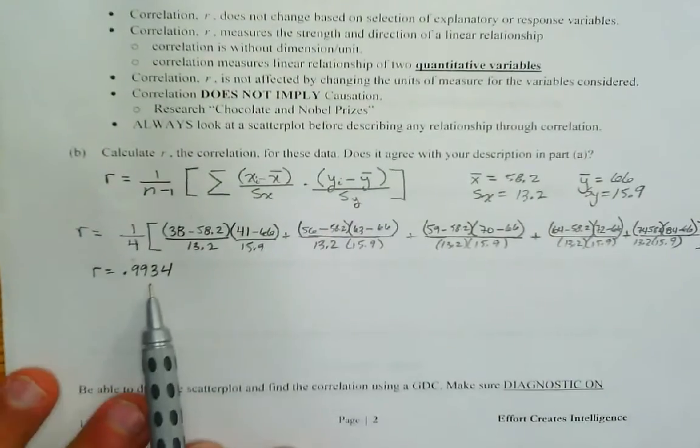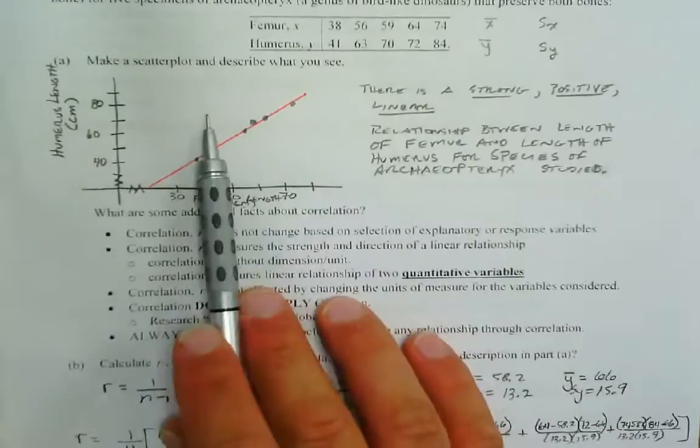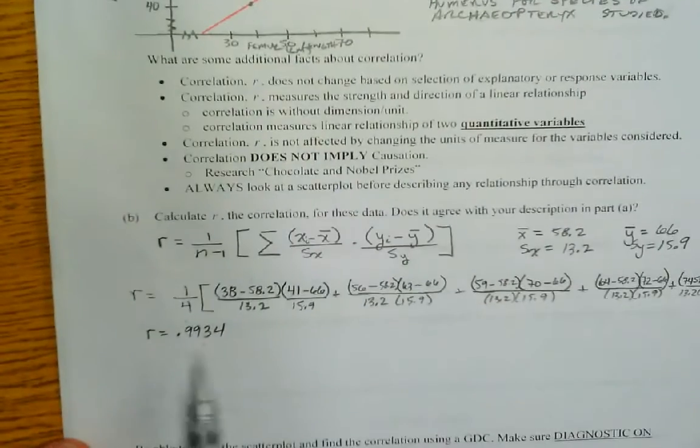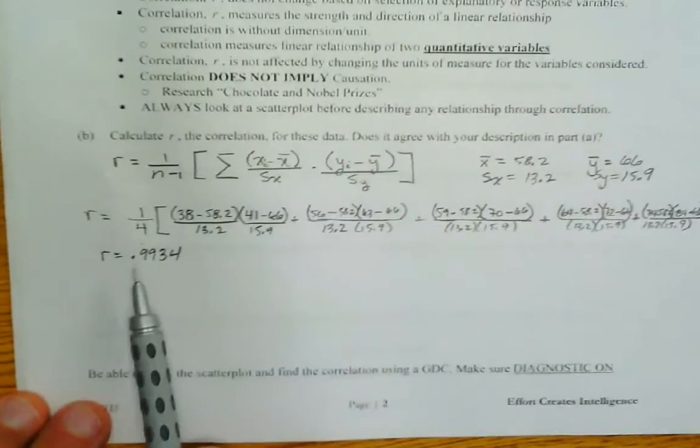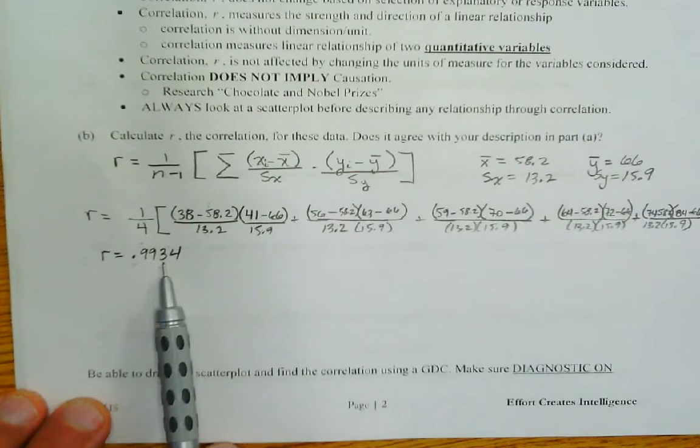Well, this is a number very close to 1. And we said that there was a strong positive linear relationship. So the answer to that is yes, we're good. Now, what is going to be considered strong? We're going to save that for another video, but generally if we're close to positive 1 or close to negative 1, that's going to be strong.